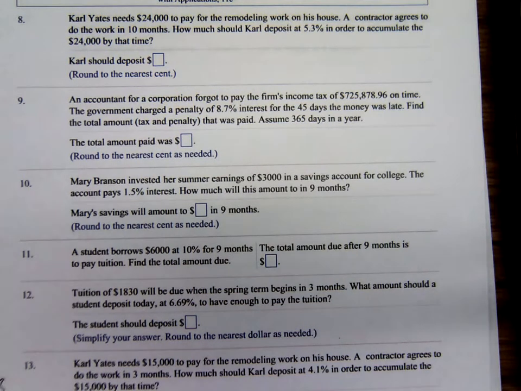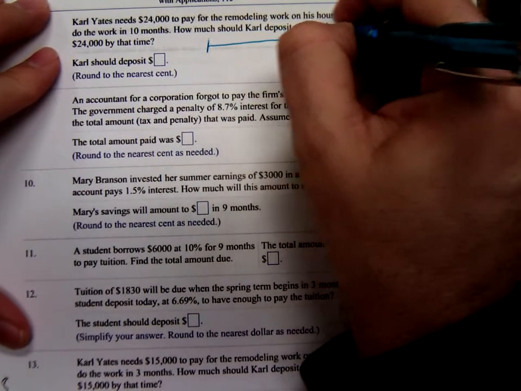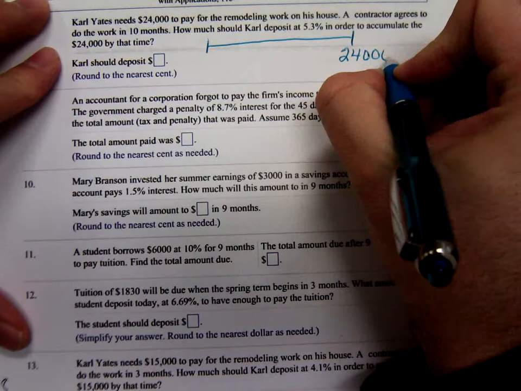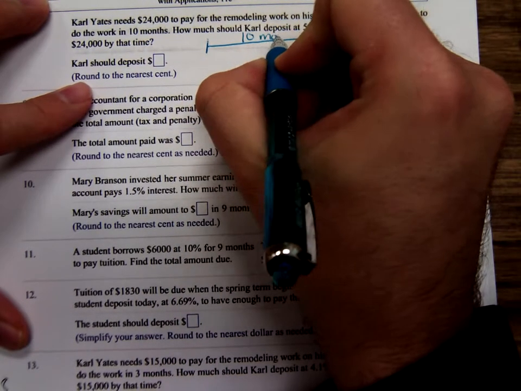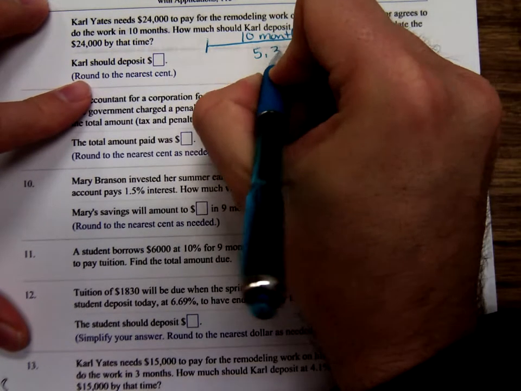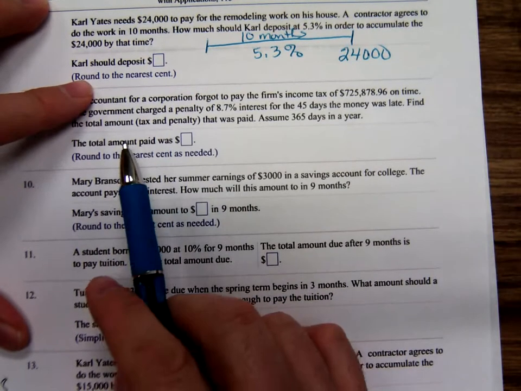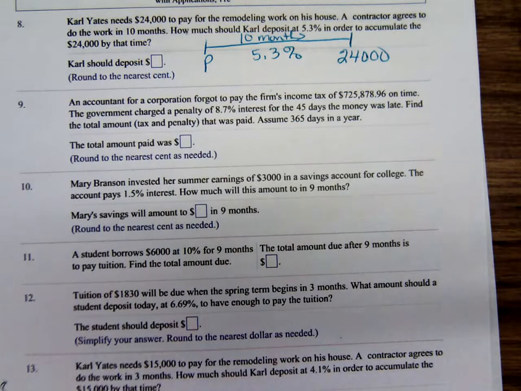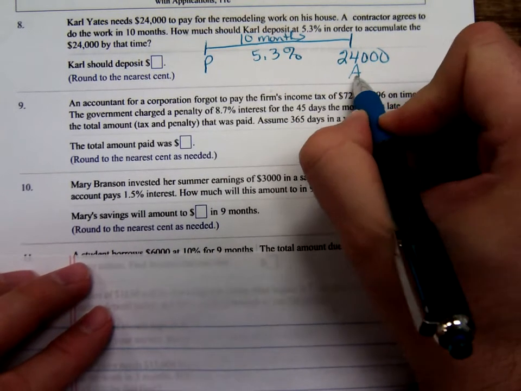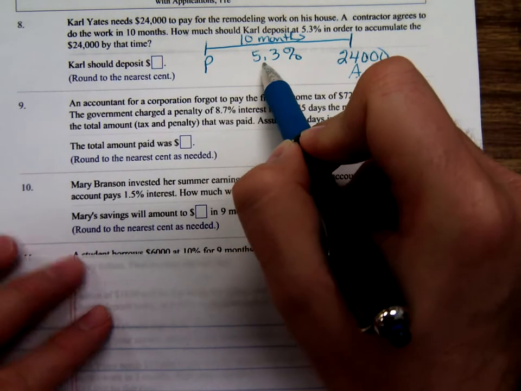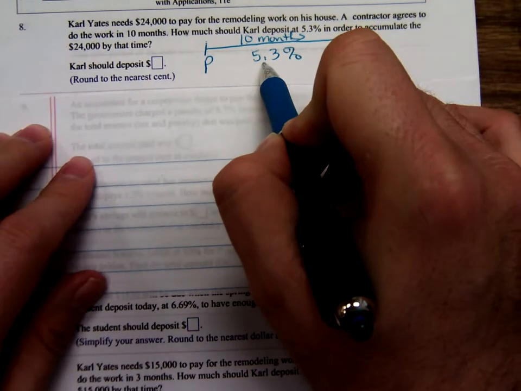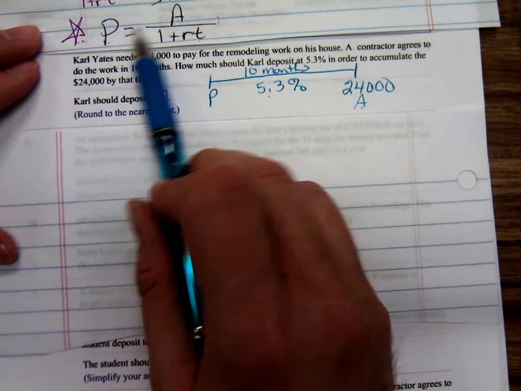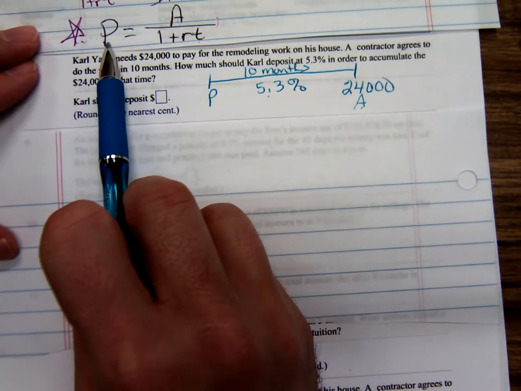Well, if we draw a little money timeline, that $24,000, that's a future amount. That's how much he's going to need in 10 months to get that work done. We need to find out how much he should deposit today, the present value. Well, we know the future value, A. We know the time and the stated rate. So which formula would we be using here? Have we already done something similar to this? Well, yes. You know the future value, the rate, and the time. You need to find the principal or the present value. How much should he deposit today?